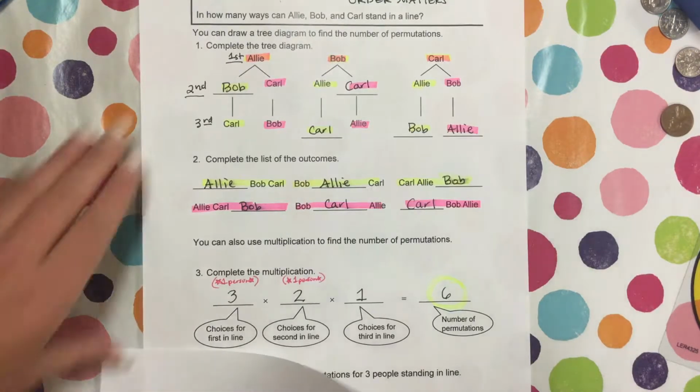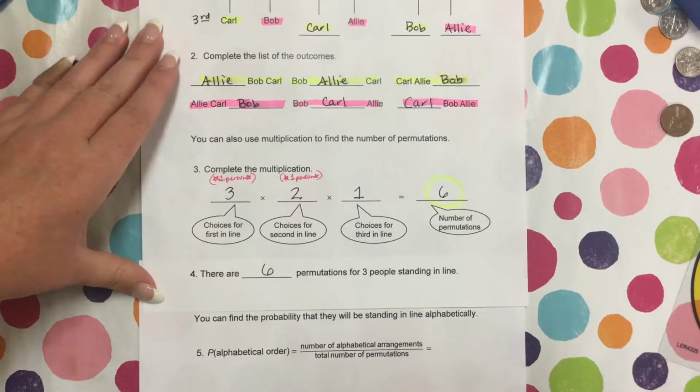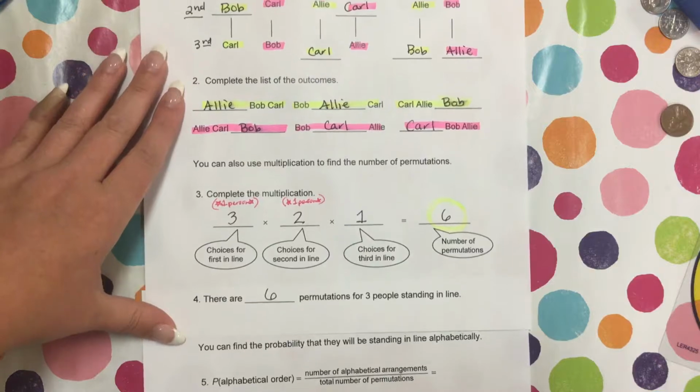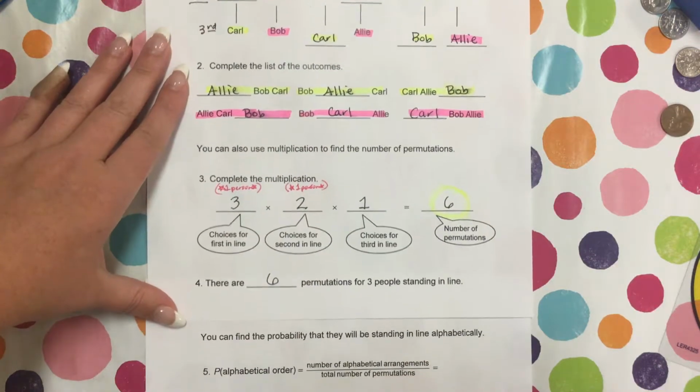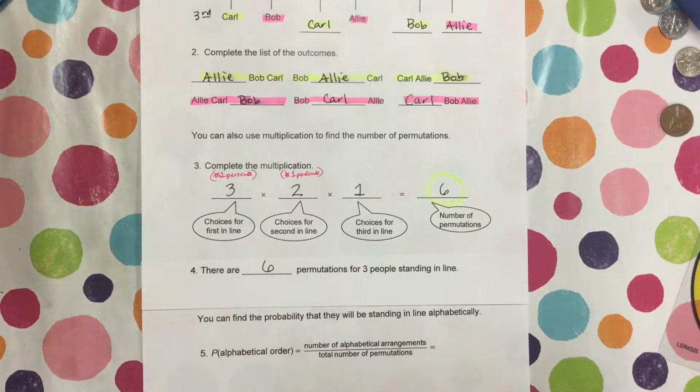Another cool thing about this is you can actually find the probability that they will be standing in line alphabetically. I'm trying to get it all in but I don't think I'm going to be able to make it happen. Okay, and how you do that, finding the probability that they will be standing in line alphabetically. So, what's the probability of alphabetical order?